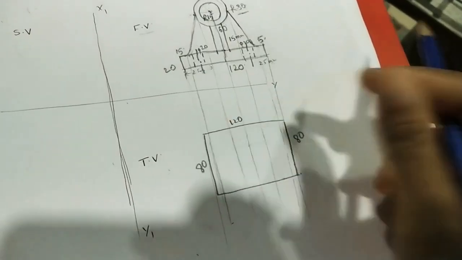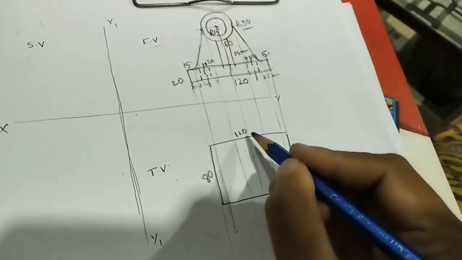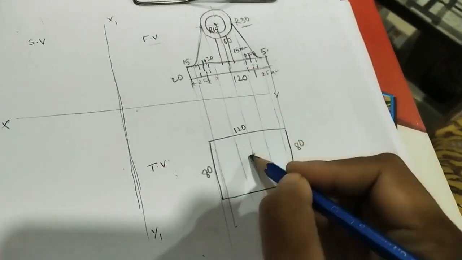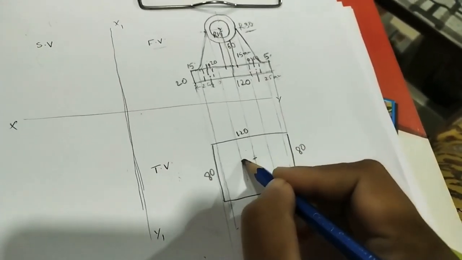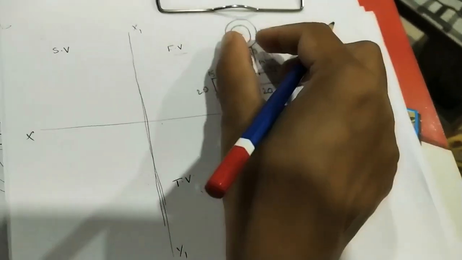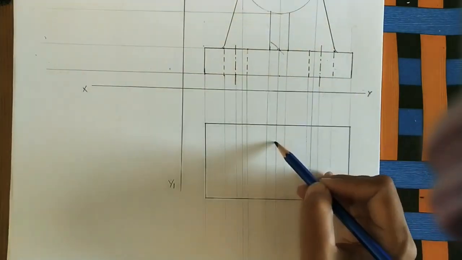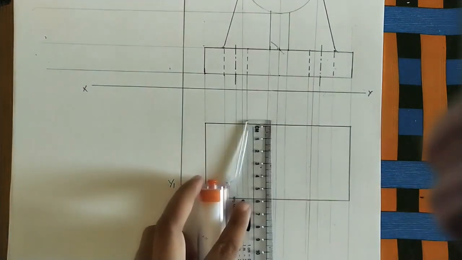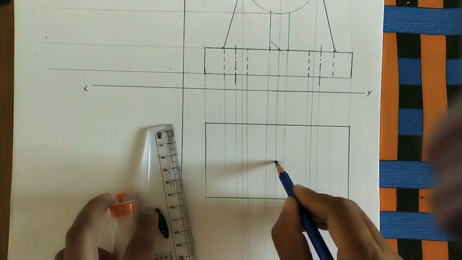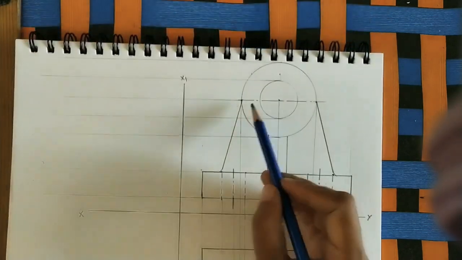Here we can see that thickness. So on the center of the axis the thickness is 30 mm. Mark the point at 30 mm. So we can see that thickness up to this bigger circle diameter. Already we took the middle line. Mark the 30 mm. So how much length are we taking?